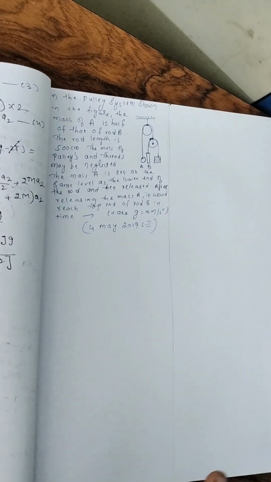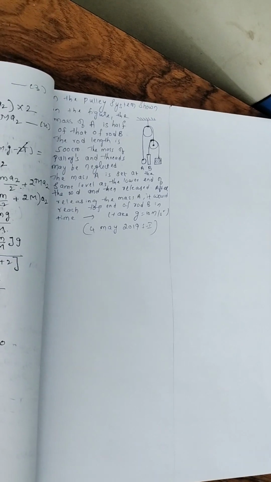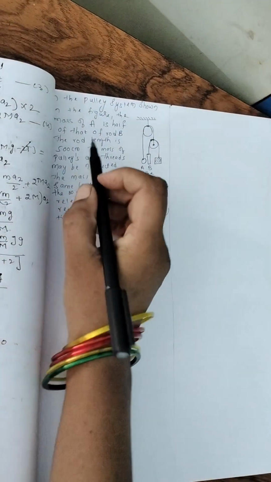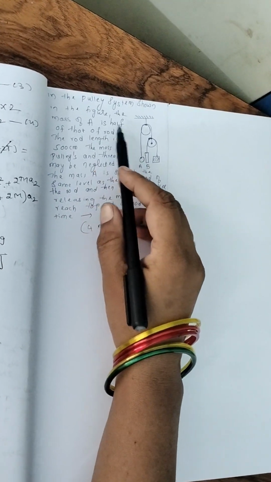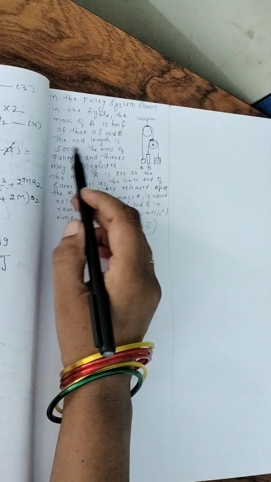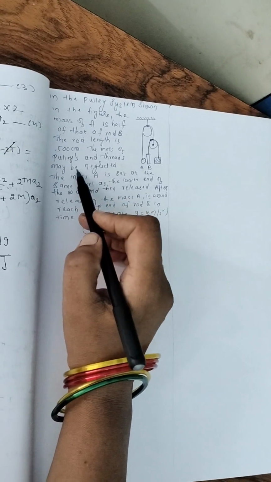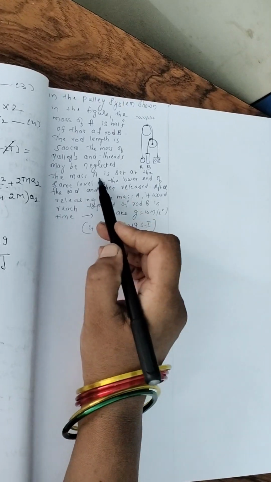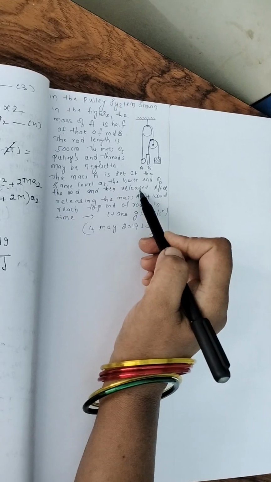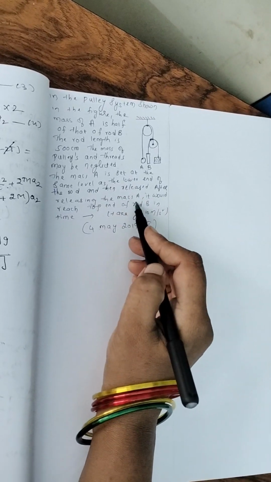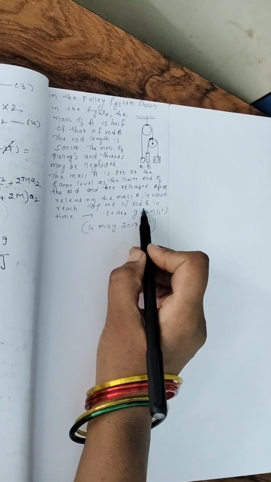Okay. Now, first let us understand the question. In the pulley system shown in the figure, the mass of A is half that of the mass of rod B. The rod length is 500 centimeters. The mass of pulleys and threads may be neglected. The mass A is set at the same level as the lower end of the rod and then released. After releasing the mass A, it would reach the top end of B in the time.